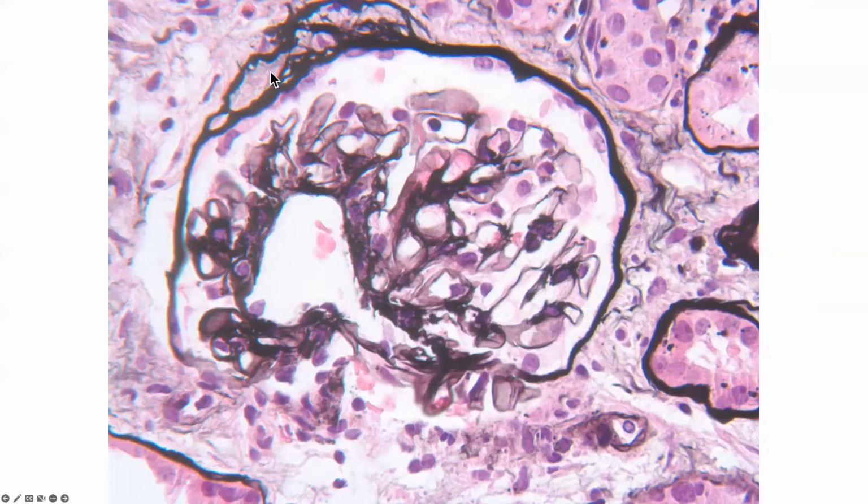Yeah, there's periglomerular fibrosis. As we saw, the interstitium is becoming progressively fibrotic. So I think there are some ischemic changes to these glomeruli. Bowman's capsule looks thickened, and there's some periglomerular fibrosis. So non-specific injury to the interstitium surrounding the glomerulus.